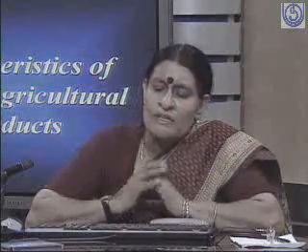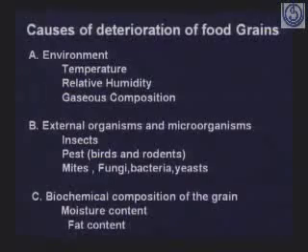Now I come to the causes of deterioration of food grains. The 3 main causes are: environment, which includes temperature, relative humidity and gaseous composition. External organisms and microorganisms are the second factor, wherein we come across insects, pests such as birds and rodents, mites, fungi, bacteria and yeast. And third is the biochemical composition of the grain. If the moisture content is high, obviously the microbes will attack it. If the fat content is high, again it will be attacked by microbes.